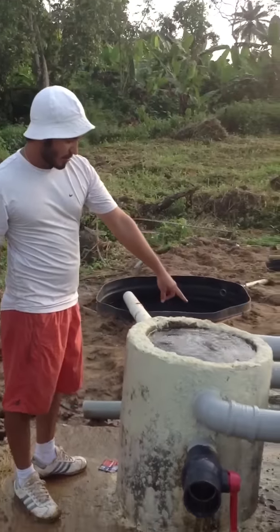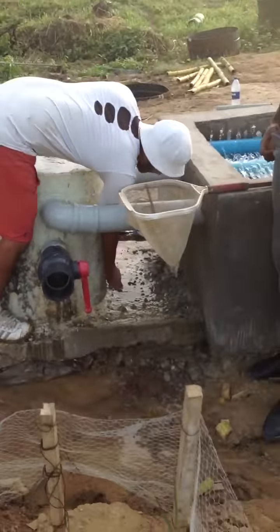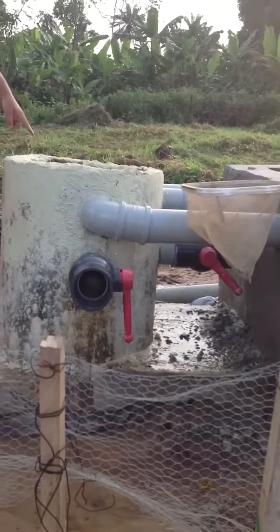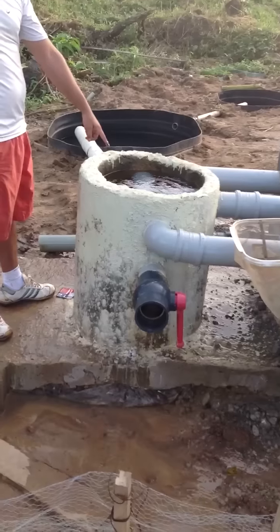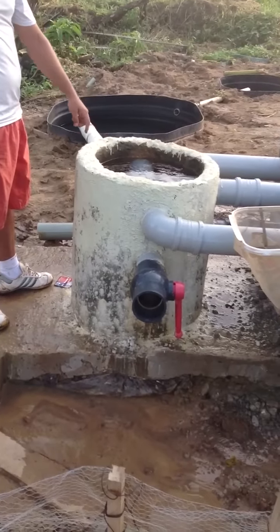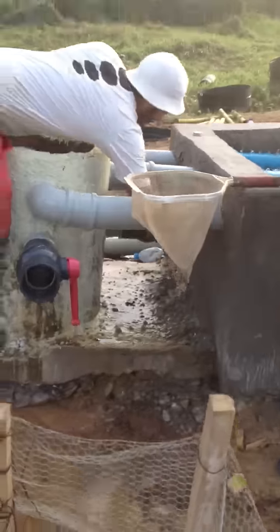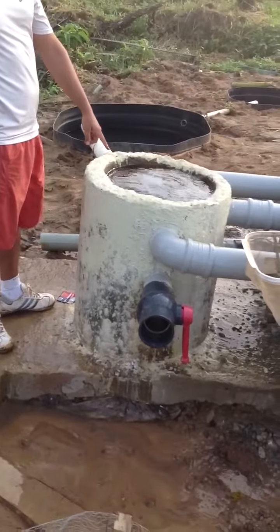We can regulate the flow by opening any of the valves which go to each different pond. If you notice right now the water is high. If we open this valve, it should start going lower. The water level right now is decreasing. So that's how we control our water level from this distribution system. If I shut the valve, the water level increases.